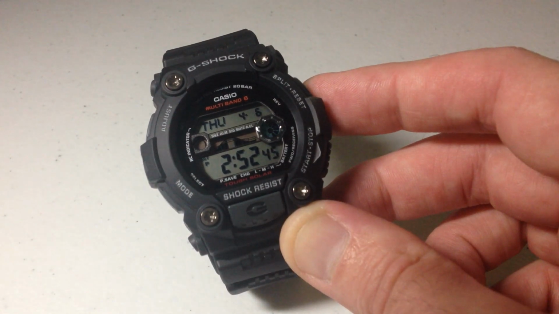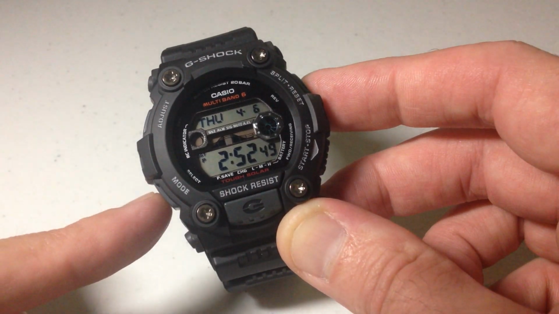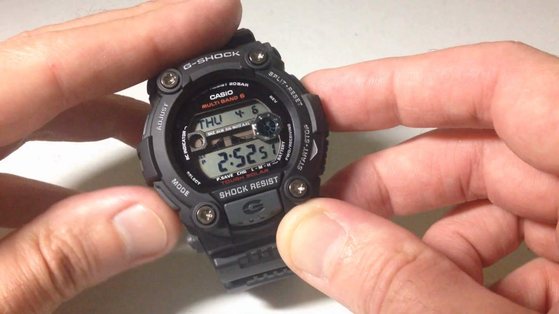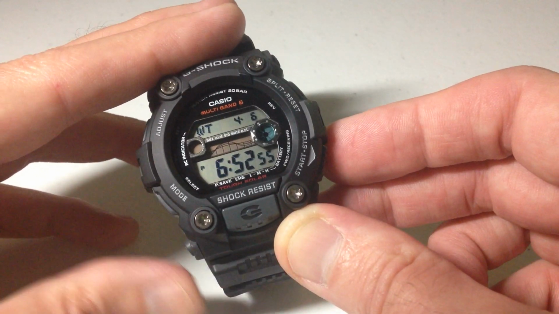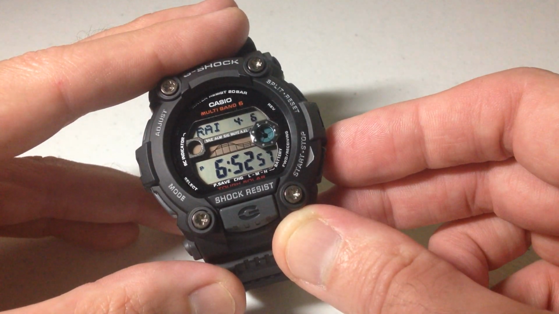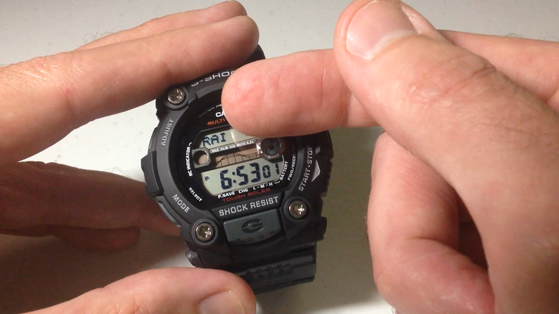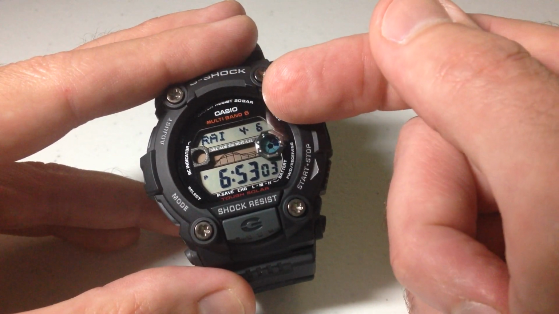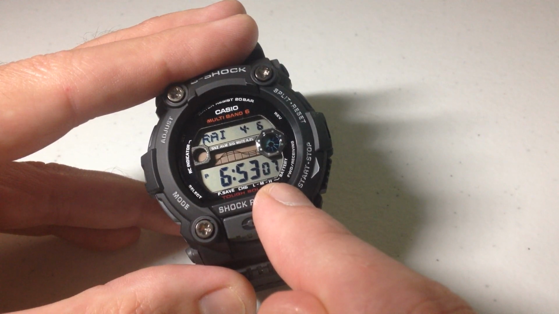You've got a mode button down here at the bottom left. That's going to take you to the different modes on the watch. If you press it twice, it should get you to the world time mode. Press it the first time, it takes you to your tide and moon mode. Press it a second time, and we are in world time mode. It's really pretty simple. You've basically got your world time value up here at the top left. You've got the date for your world time, and then you've got the time for your given world time value.